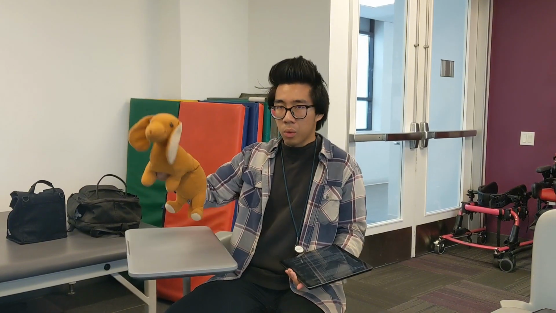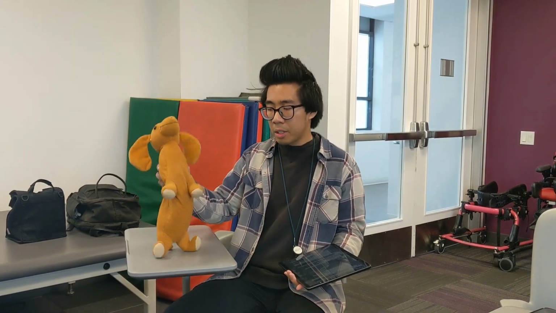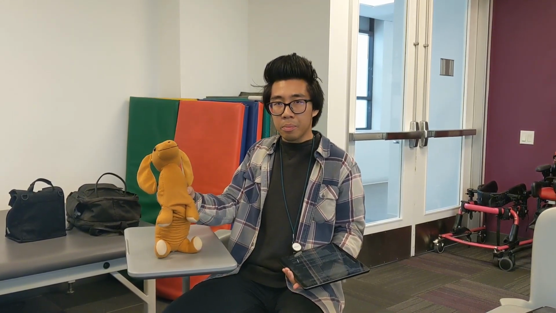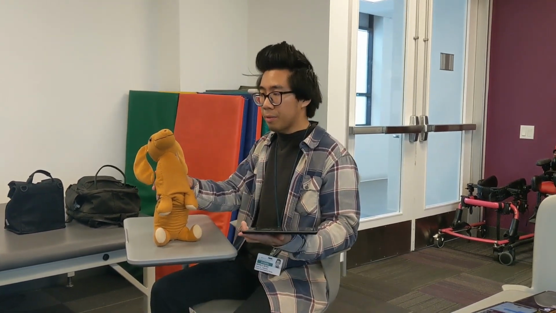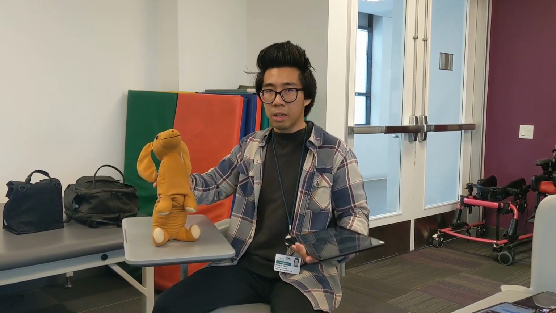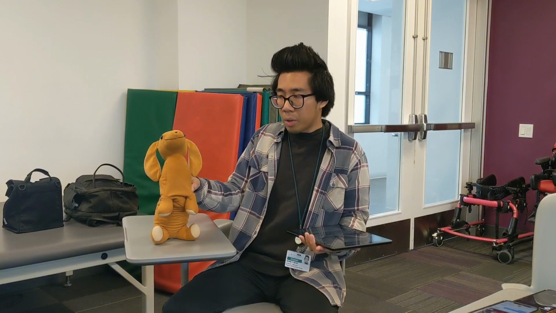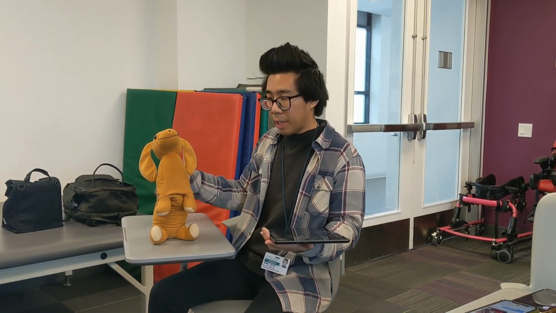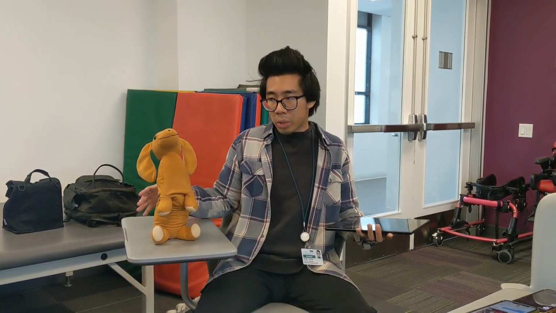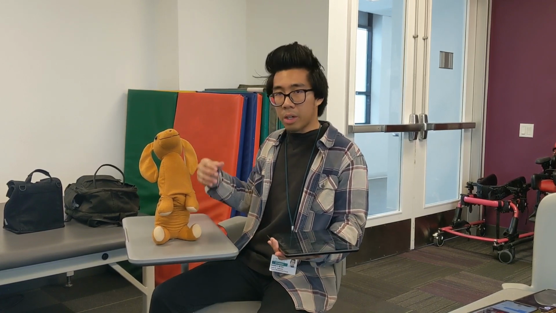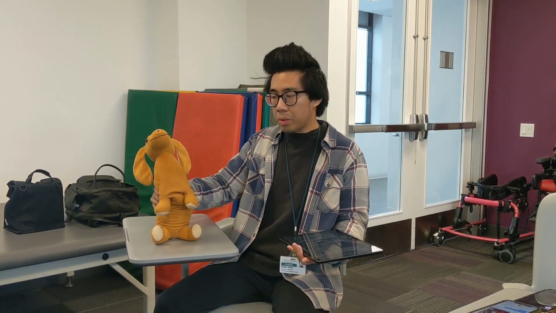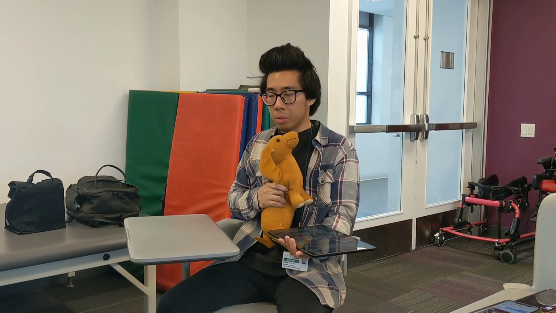This is a weighted toy. The primary purpose of this is to provide that proprioceptive input for children, which can modulate the central nervous system, inducing a calming effect on the child. It makes the child feel more grounded and it lowers their state of arousal. This can be used to improve their concentration, their focus, and their attention. Also, if they show any signs of distress, as we talked about with the precautions earlier, a child may use this to feel more grounded and lower their state of arousal.